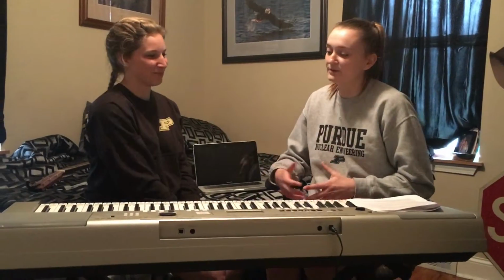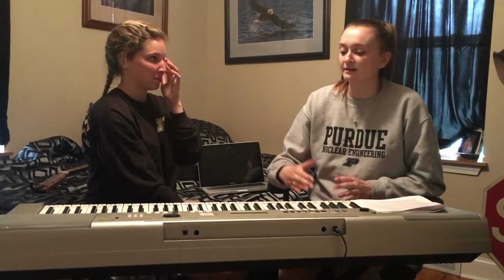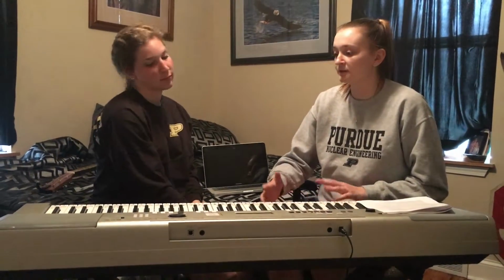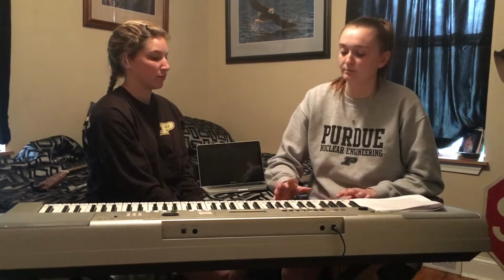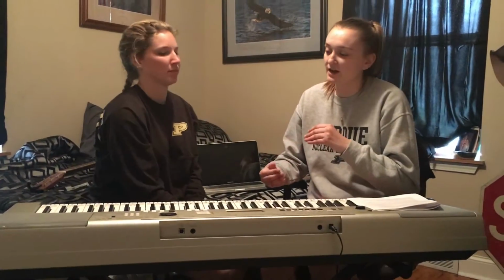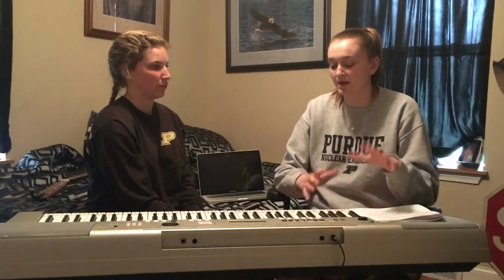One point we wanted to make was that for standardized testing or other testing, you can't bring this whole keyboard into the testing center. So something you need to be equipped with is how to transition the students from the piano to a test or a worksheet.